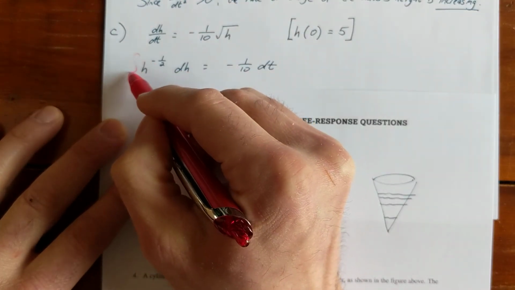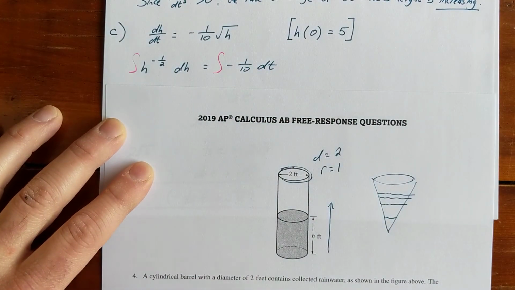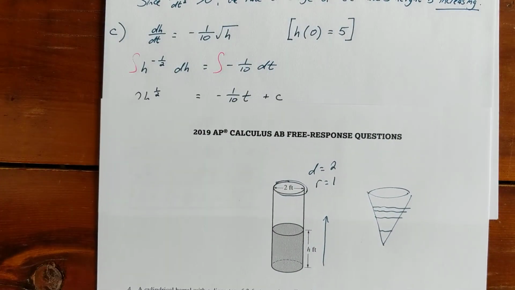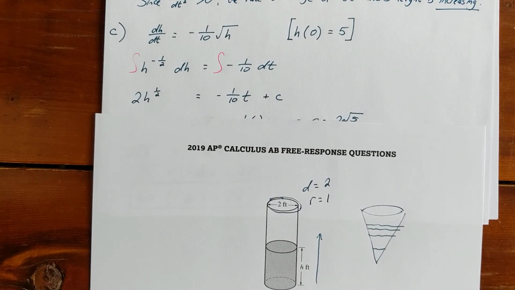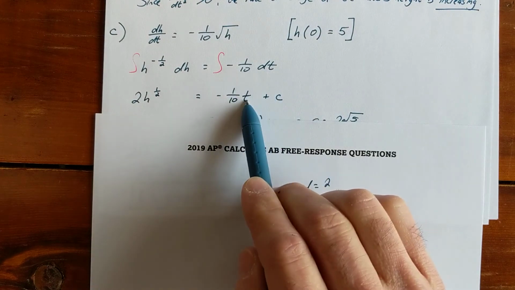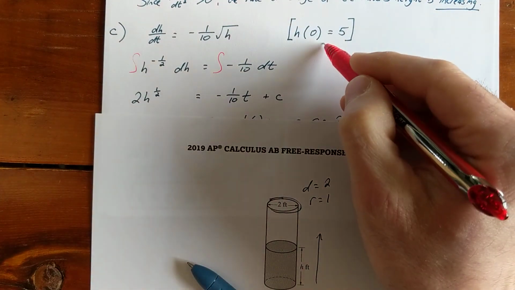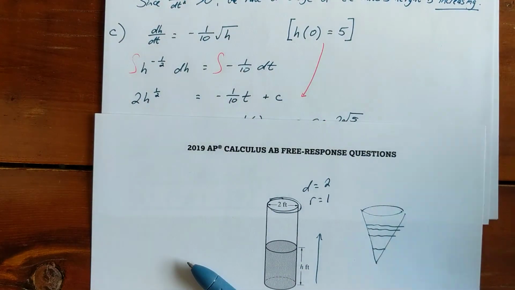And now we're ready to go ahead and do an integral of the left and an integral of the right. So anti-differentiating, we are going to get a 2h to the 1/2 on the left. On the right, we're anti-differentiating a constant, so we just stick that t in front of it and a plus c. But now is the time to use that initial condition and figure out what c is actually equal to.